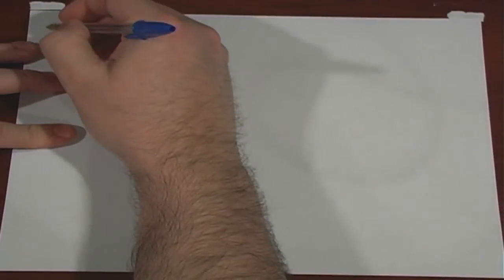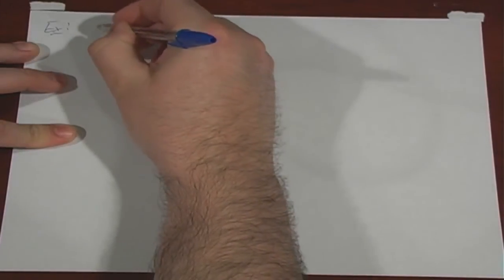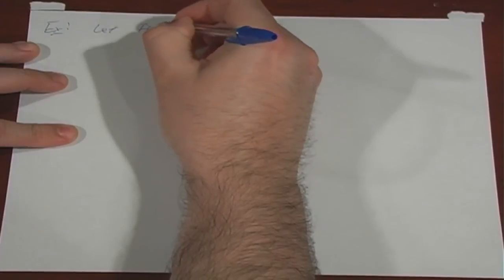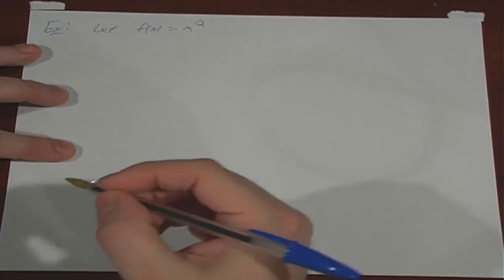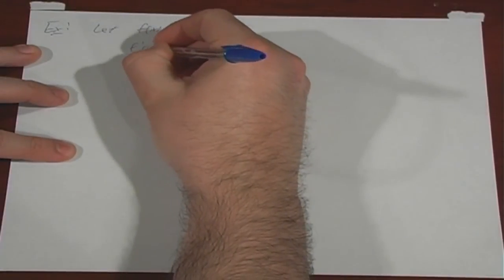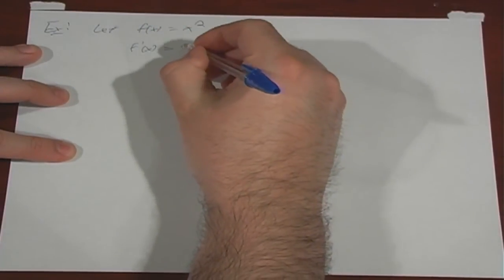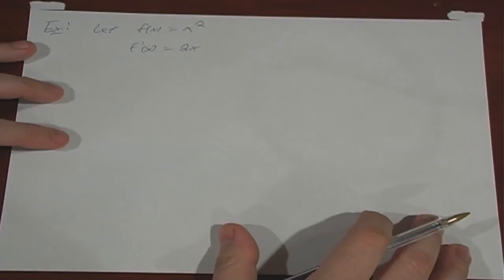Okay, before we do an example of using formula 3, I just want to make sure we understand what's going on here. So let me take a look at this example here. So let's let f of x equal x squared. So there's a function. Now if I ask you for the derivative of this function, it's another function. Now I'm just going to write down the answer here because I know it. The derivative is 2x.